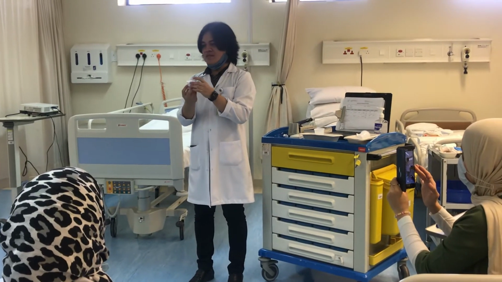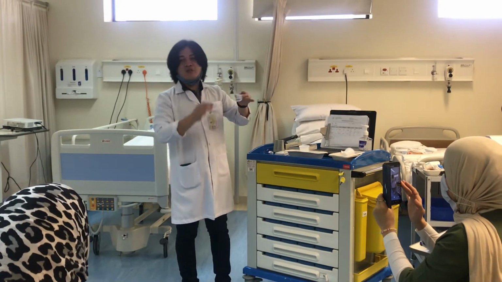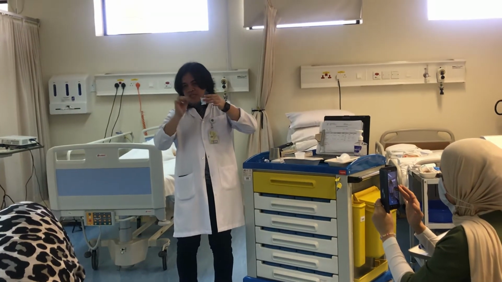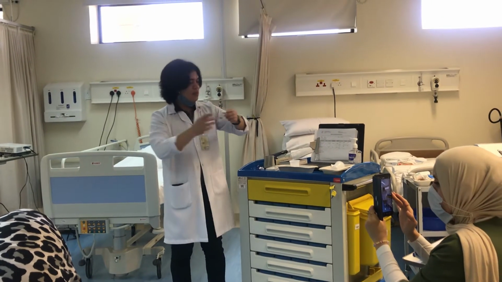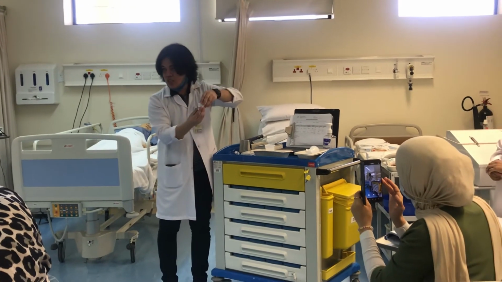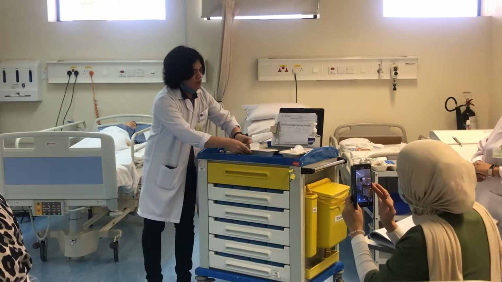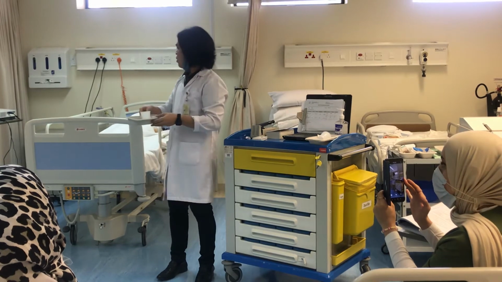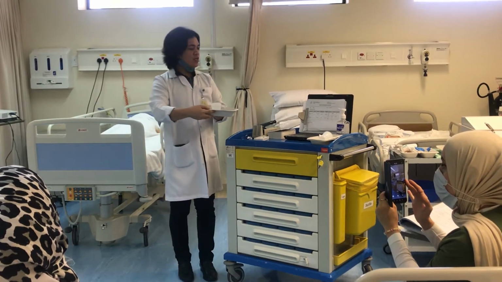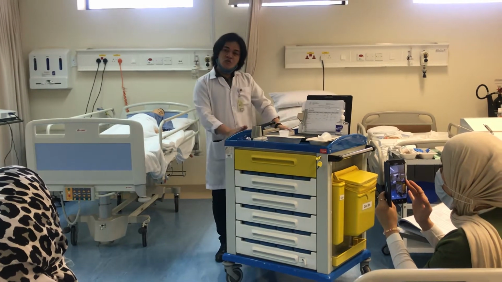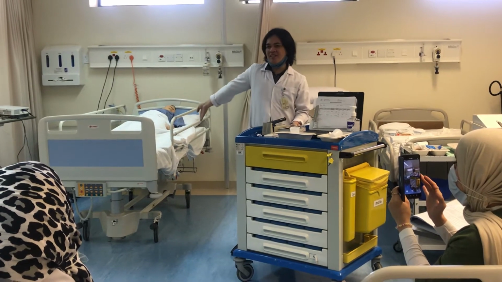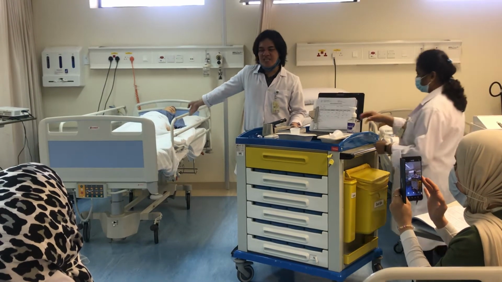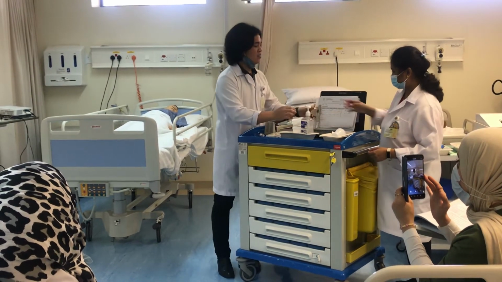In some wards, you can see it, or sometimes they just write it with the use of a pen. But some wards use stickers because they have to prepare maybe for more than one patient at the same time. Okay? Now that the medication is ready, normally you just need to push this one to the patient's bedside.